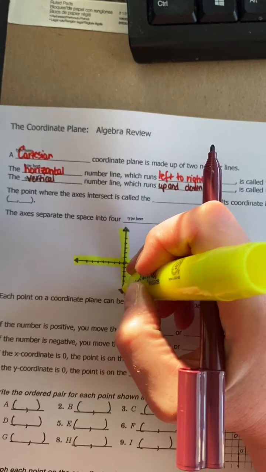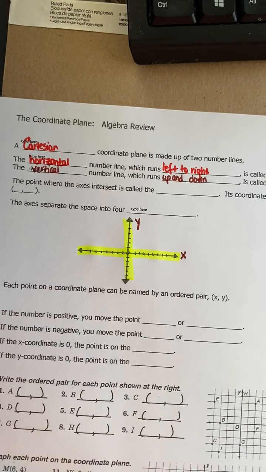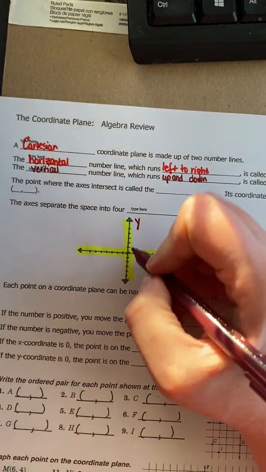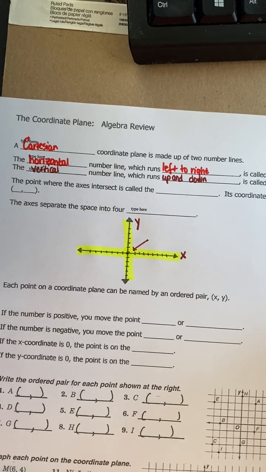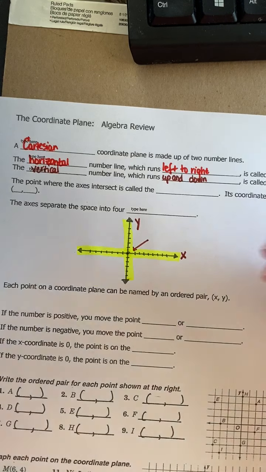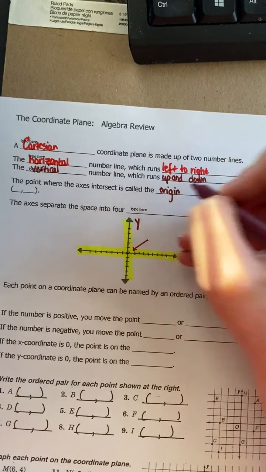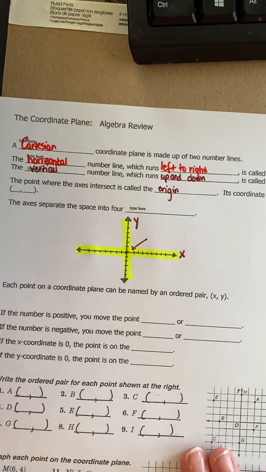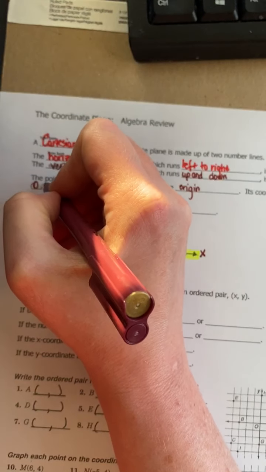This one that's running up and down, that's your y-axis. Those are important to know because that helps you with the coordinates that have the 0 in it. Right here in the middle, that point has a special name. You need to remember that. That's going to be real important when we get to graphing circles in the spring. That's called the origin. And hopefully you remember the two numbers that go with that. Its coordinates are always, always 0, 0.